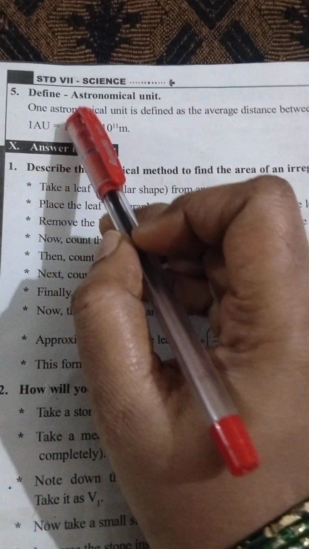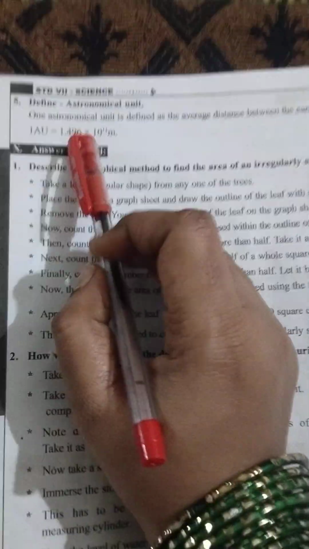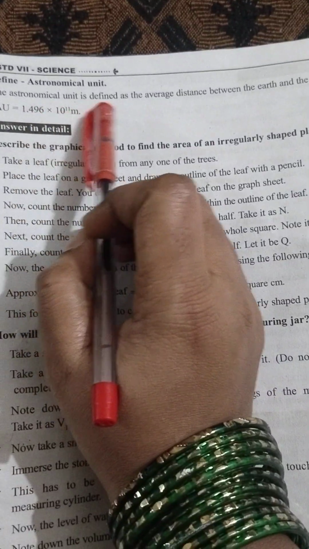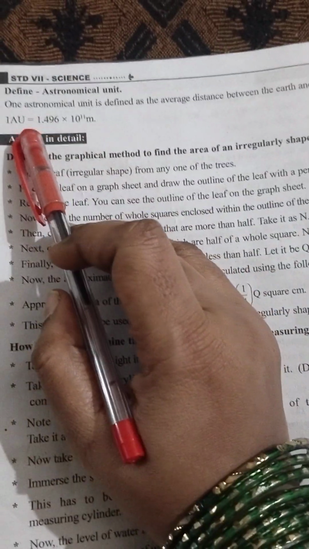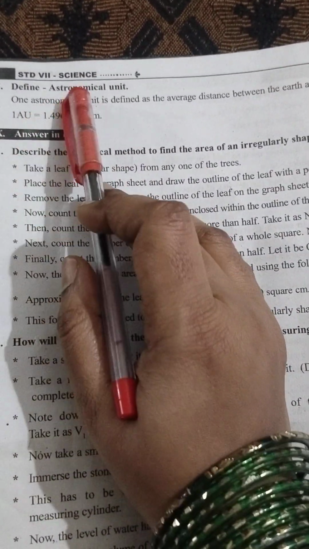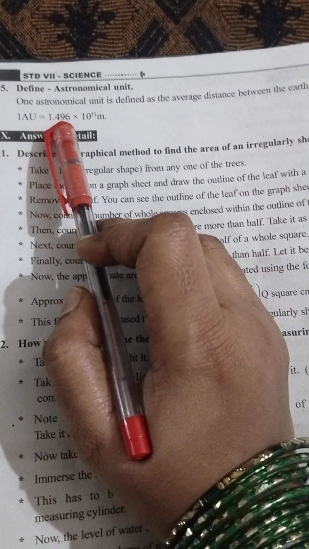Next, fifth question. Define astronomical unit. One astronomical unit is defined as the average distance between the earth and the sun. One AU, astronomical unit, equal to 1.496 into 10 power of 11 m.